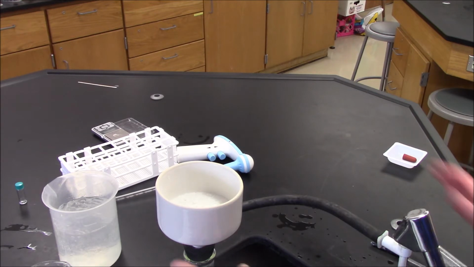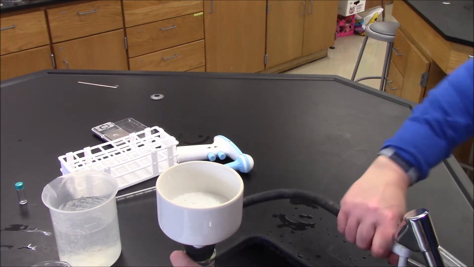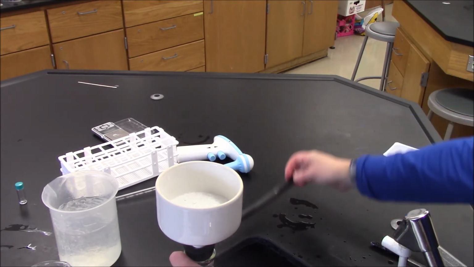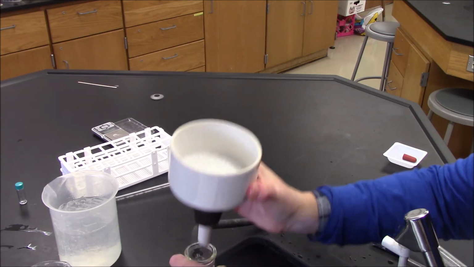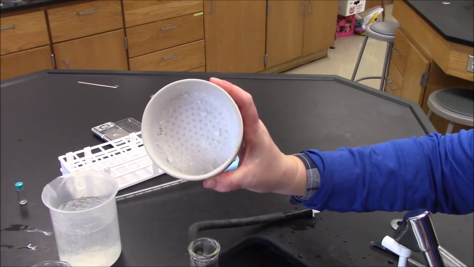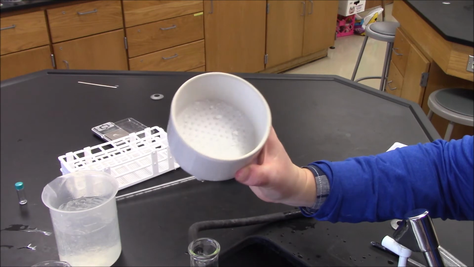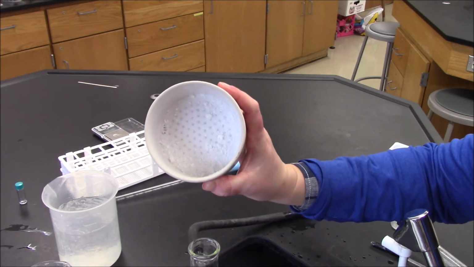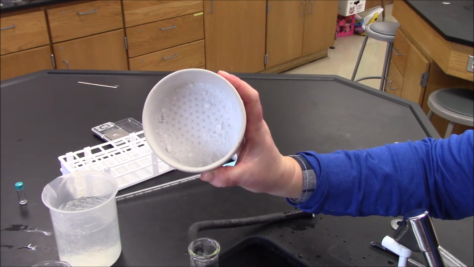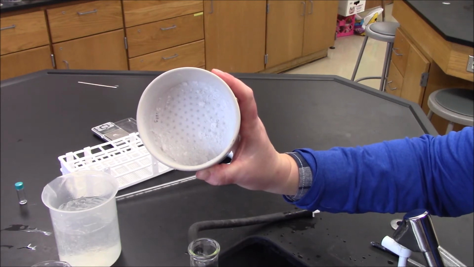Okay. Now what I have here in my funnel is my crude acetylsalicylic acid. I'm going to let this dry overnight and weigh it. I'll recrystallize it tomorrow and attempt a boiling point. I'm sorry, a melting point.